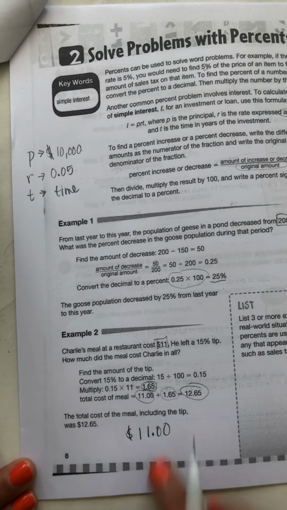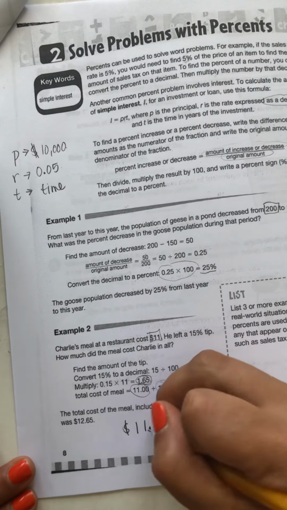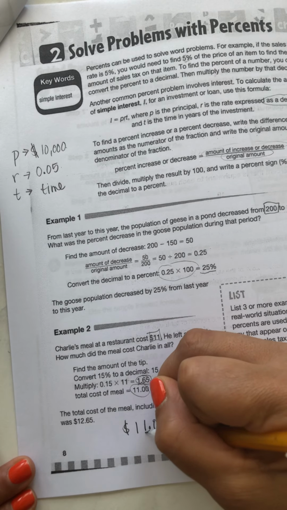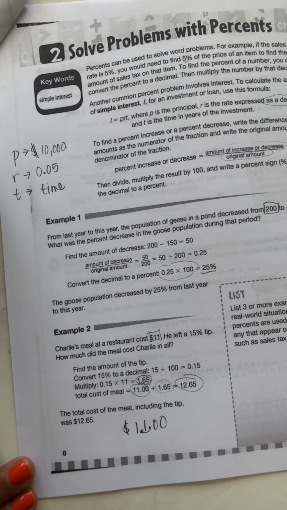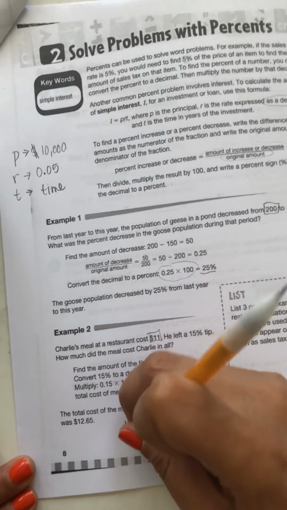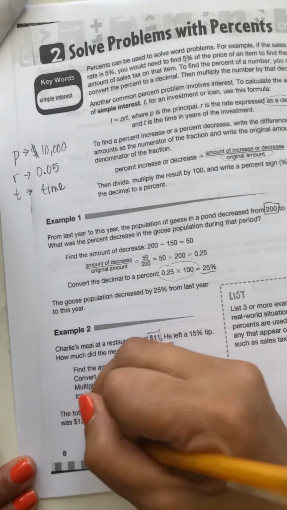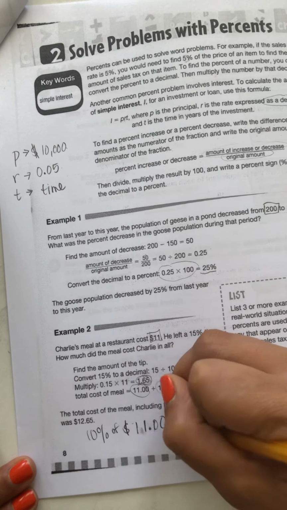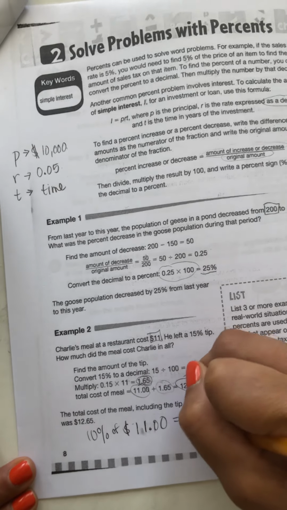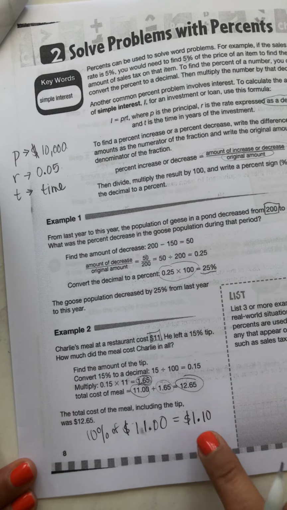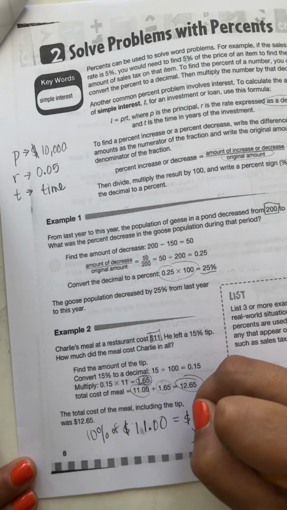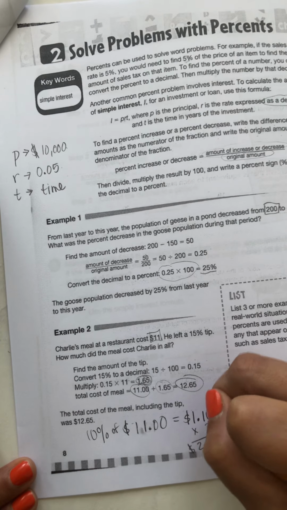So for example, if my meal was $11, well, 10% of $11, how do I do that? I multiply it by 1/10, or I move the decimal over one place, right? So 10% of $11 equals $1.10. And then if you doubled that, it would be times 2, $2.20.